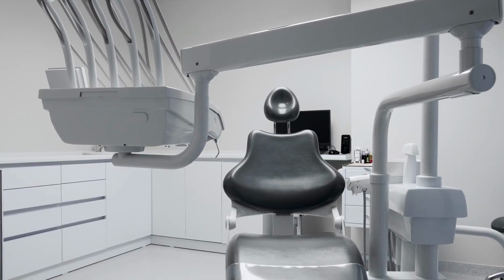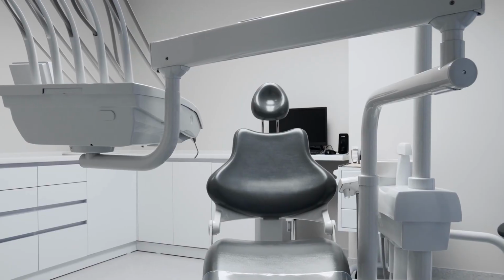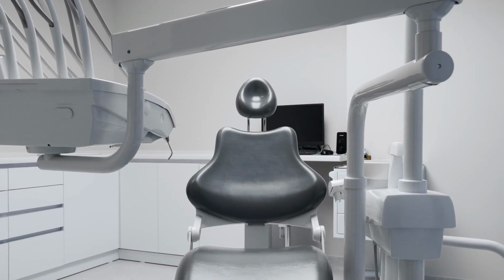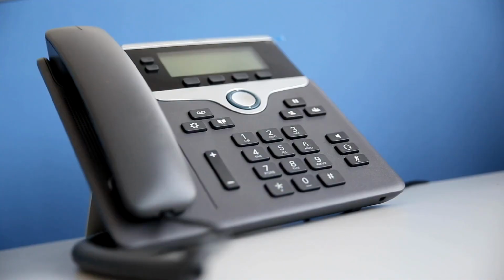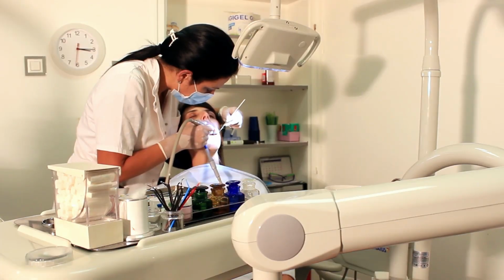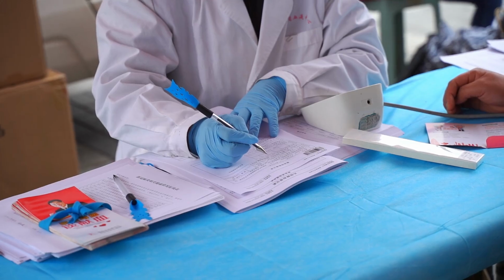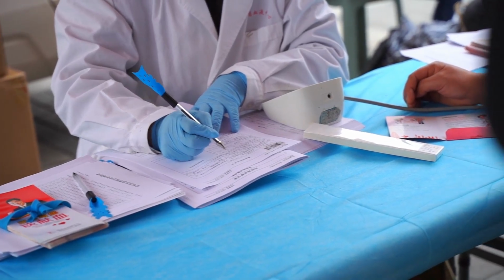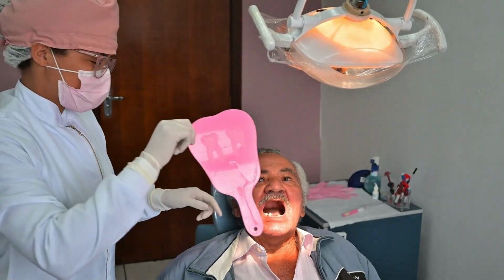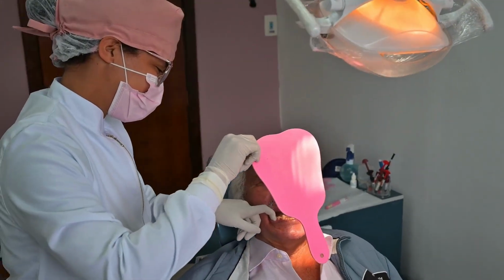Imagine this. Your dental implant chairs are ready, your team is trained, and your practice is equipped with cutting-edge tools. But there's just one problem. The phone isn't ringing and your calendar is half empty. You're offering life-changing dental implants, yet the patients who need them can't find you. If that sounds familiar, don't worry. This video will change that.